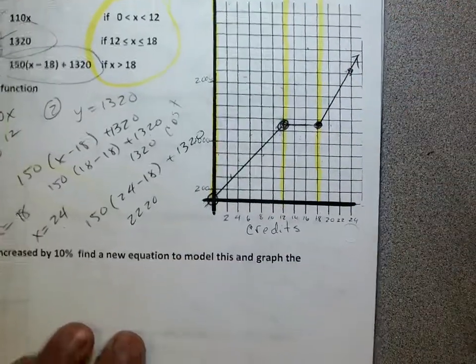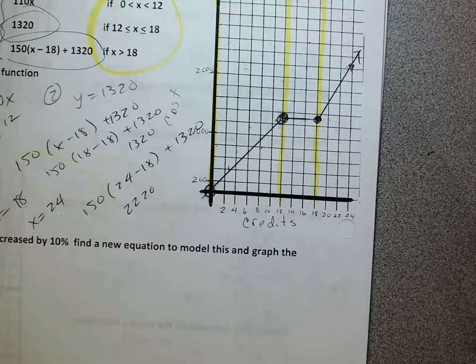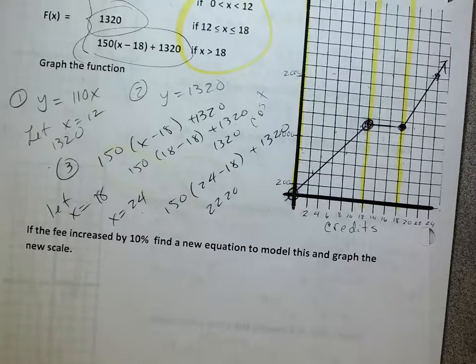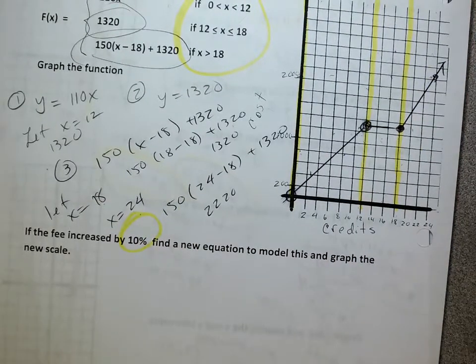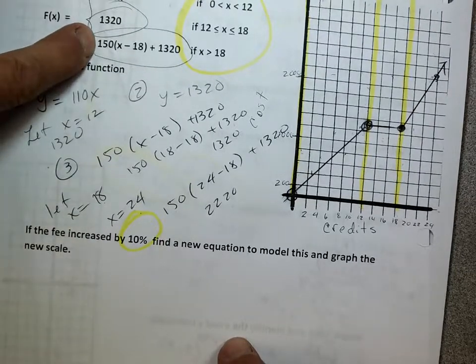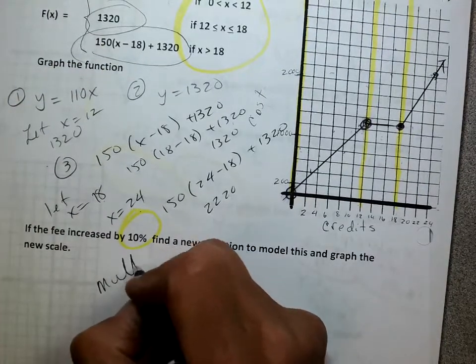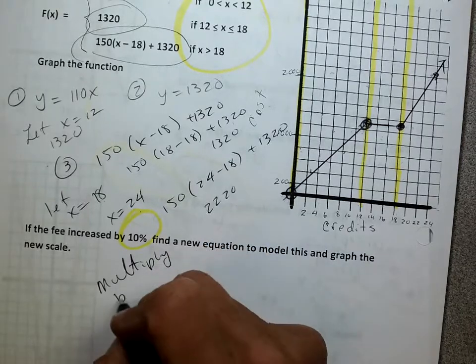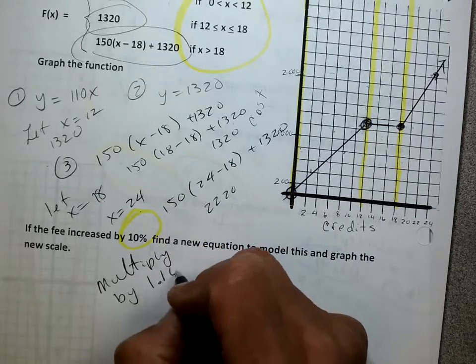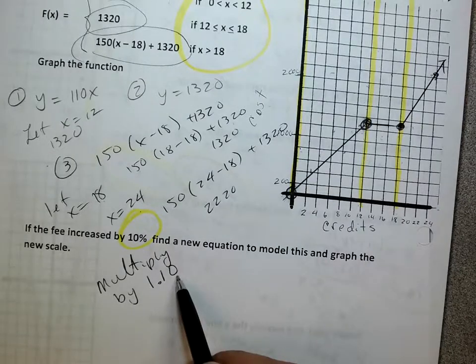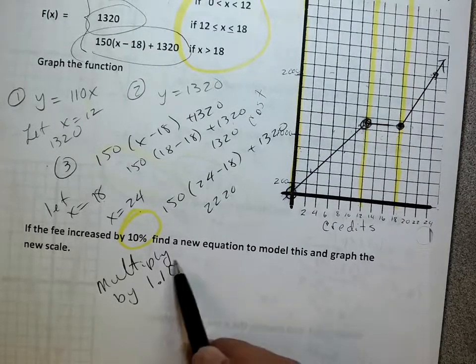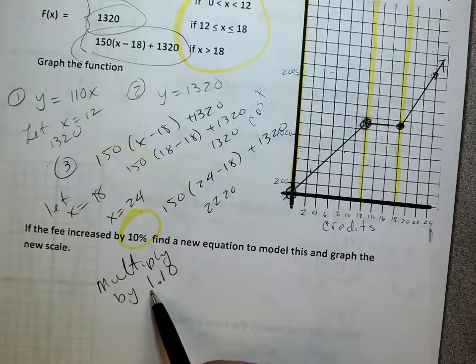How am I doing? Now, like everything, like inflation, the next year they're going to increase the fee by 10%. So what we're going to do to make this work for us is multiply all of these equations by 1.10. 10% increase plus the original amount. That's why I need the 1 here. Here's my 10% increase. We need the 1 here for our original amount, right?